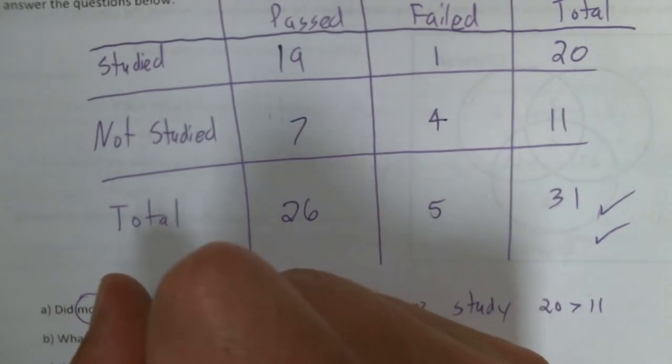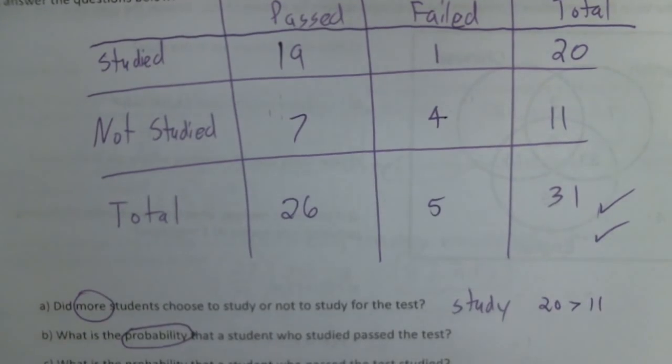What is the probability? Now we got decimals, fractions, percentages. What's the probability that a student who studied?